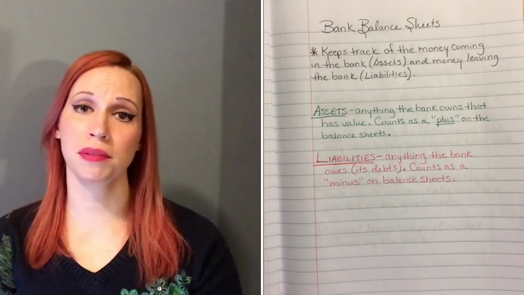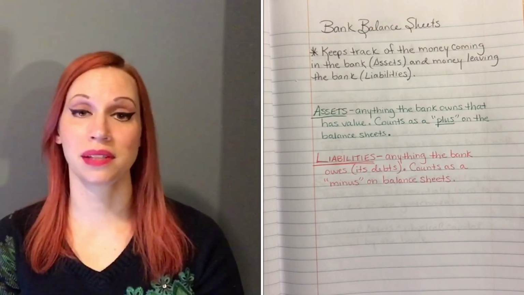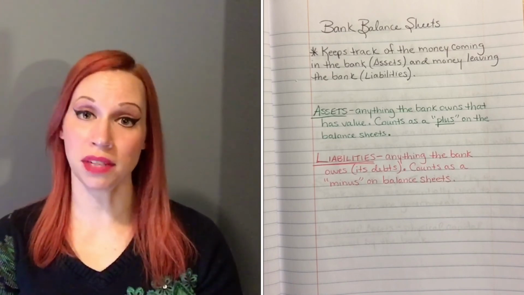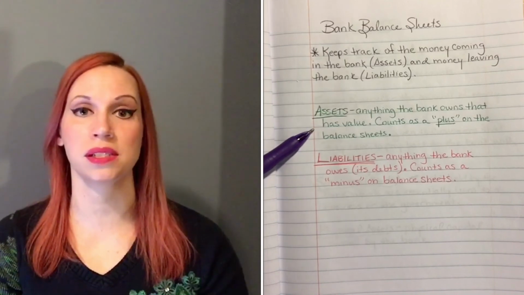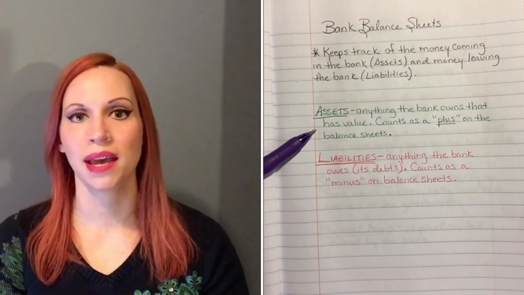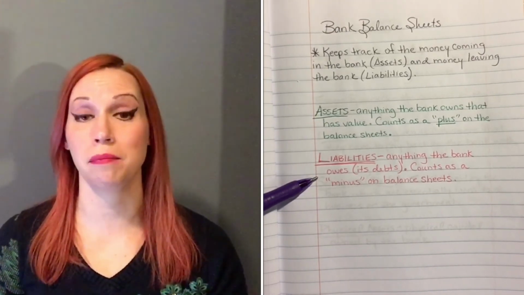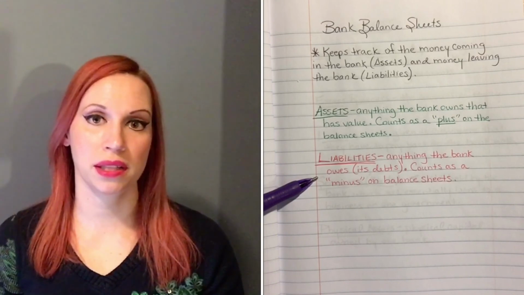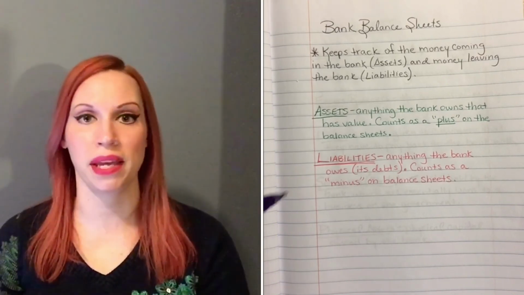Now first off, remember that it's called a bank balance sheet. That means that anything we have on the left-hand side, which is going to be our assets, or represents something that the bank owns of value or money that's coming towards the bank, has to equal what's on the right-hand side, which is going to be liabilities. Liabilities are anything that the bank might owe or represents money that's going out of the bank or leaving the bank.